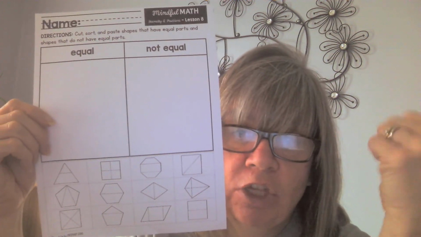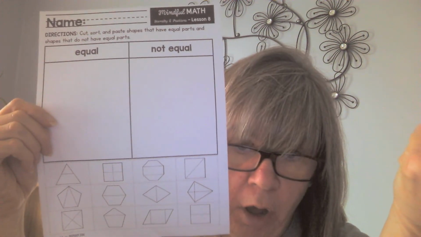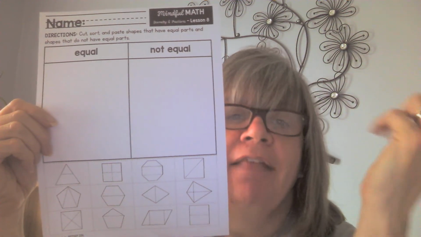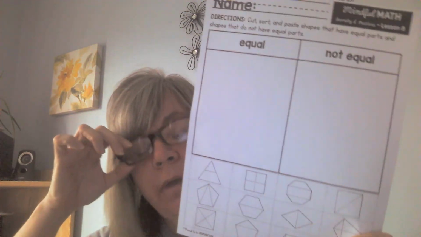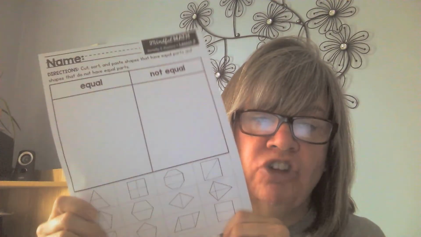Now, I would suggest that you cut them all out, sort them all, get Mom to check, and then you're ready to glue, okay? Because if you glue before you've done them all, you might make a mistake, and then you have to rip it off, and you might rip the paper, and it just becomes a mess.